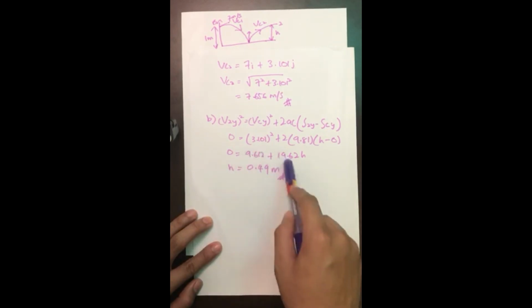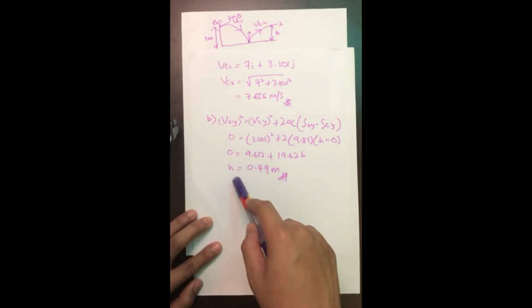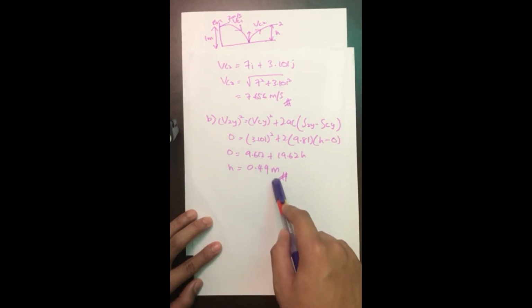We substitute the values, solve it, and we get the answer, which is 0.49 meter.